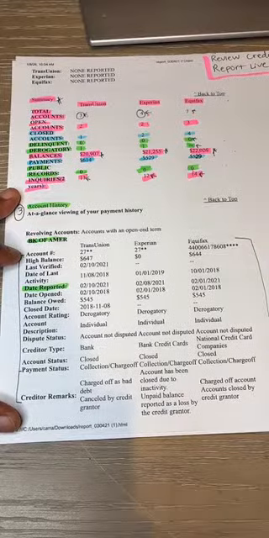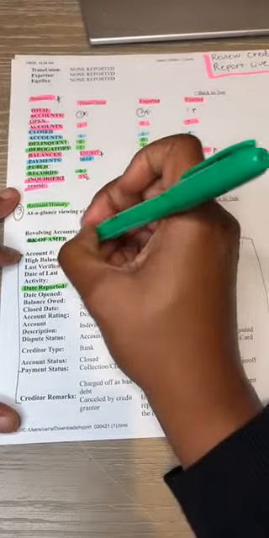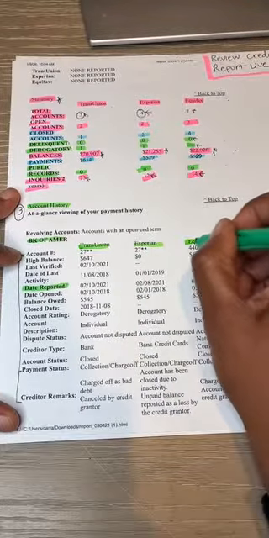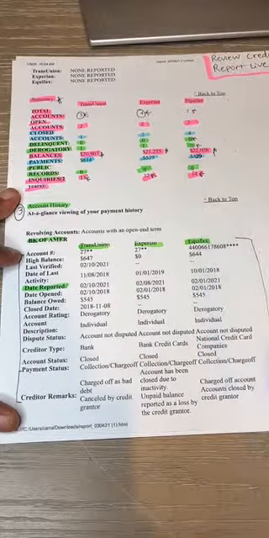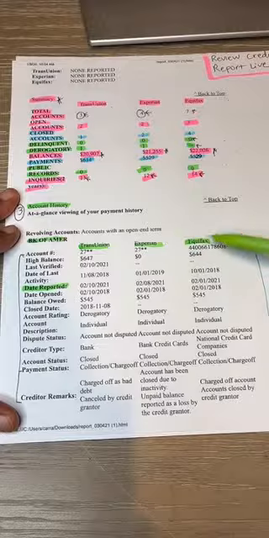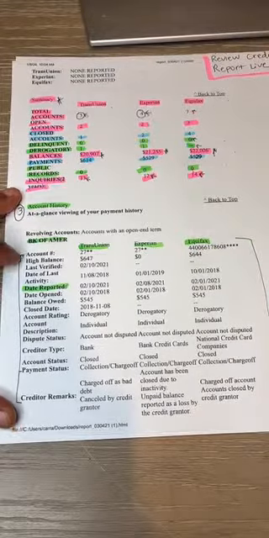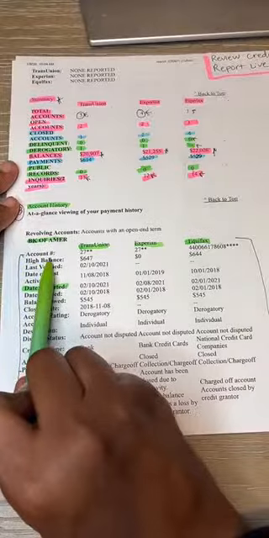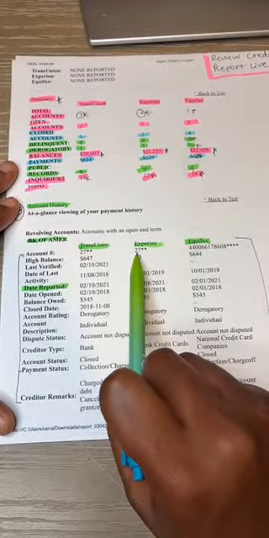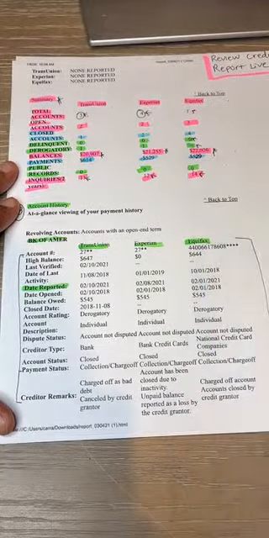Okay. It tells me the information for TransUnion. It tells me the information for Equifax, and it tells me Experian and Equifax. These are the credit bureaus' information that it has. Okay. So let's go through it. The first thing you're going to see is account number. The account number is always going to be masked because they do not want personal information out.